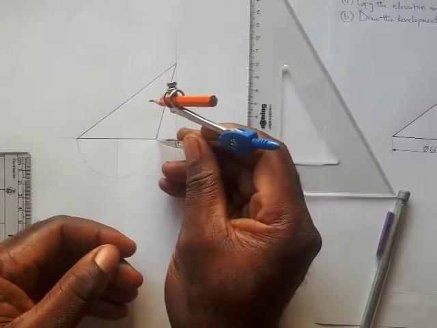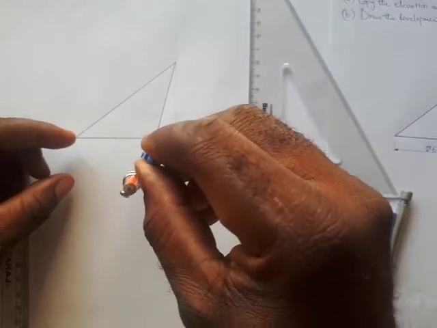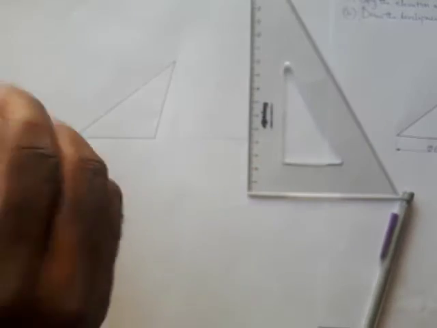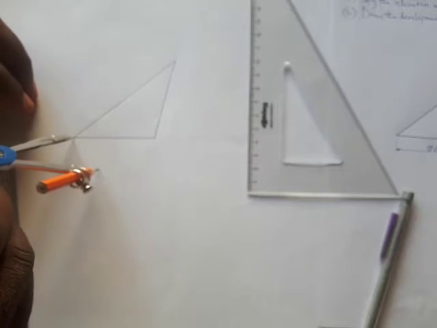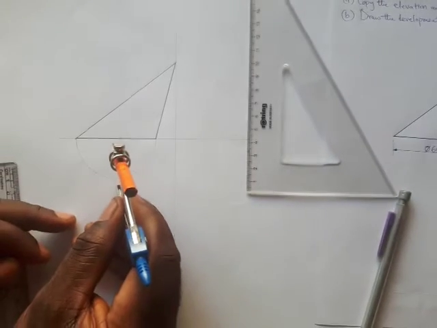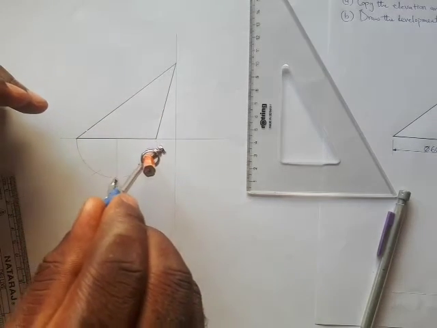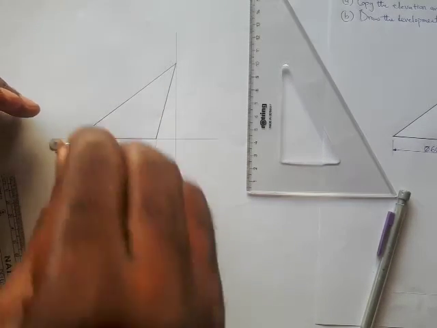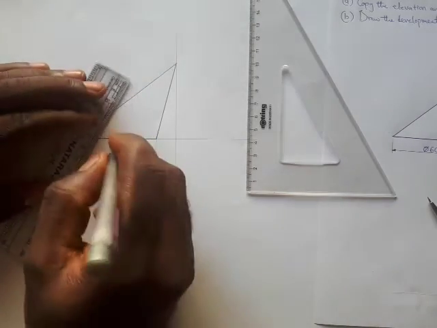You needle here, still on the same radius, cut the arc, the semicircle with same radius, you needle here, cut on the right and cut the left. Now connect all of this to this point.